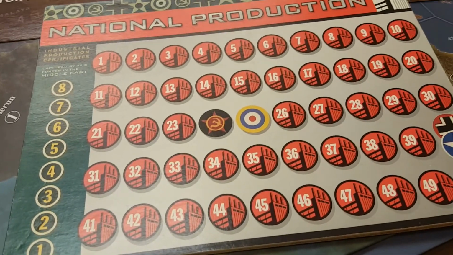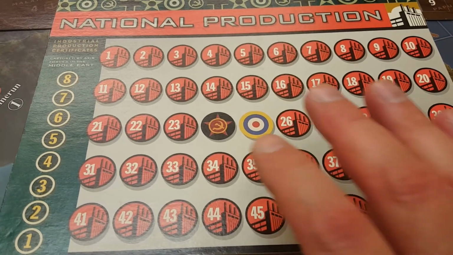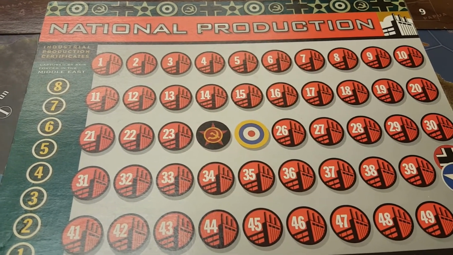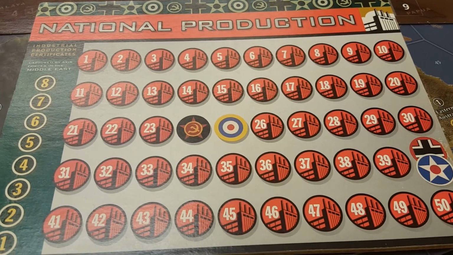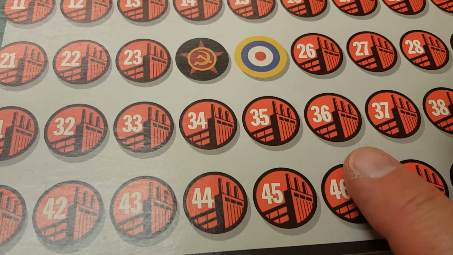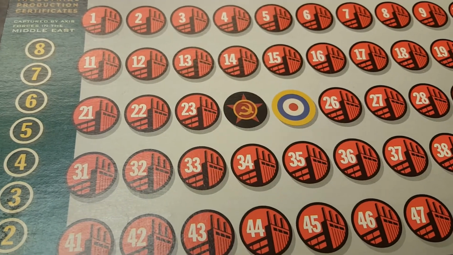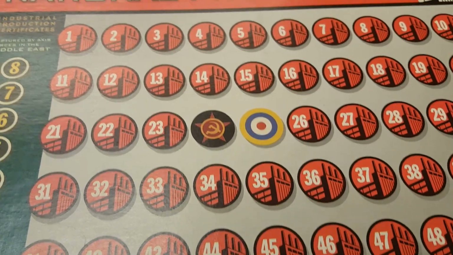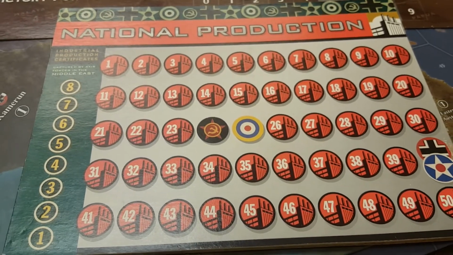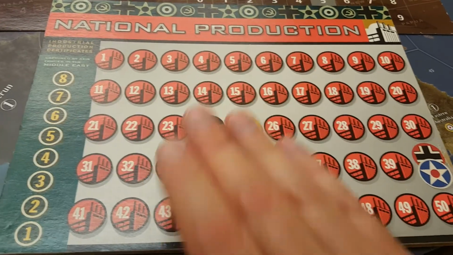It's certainly functional, no doubt about that. It's very clear, laid out very nice. Obviously, you've got the starting control markers for each of the powers. It's nice and clear. It's appealing. It's got the nice factory symbols as well. That's appealing, and it's relevant. It's relevant for this game, obviously. So I do like this. This is one of my favorite charts, truthfully. I do like this one a lot.